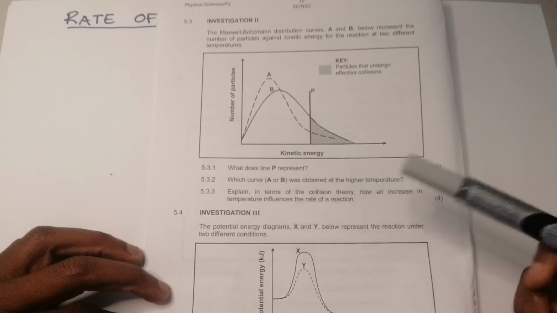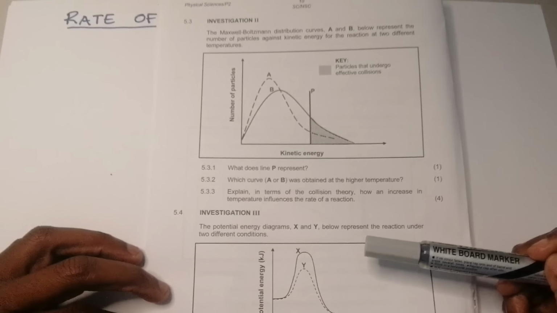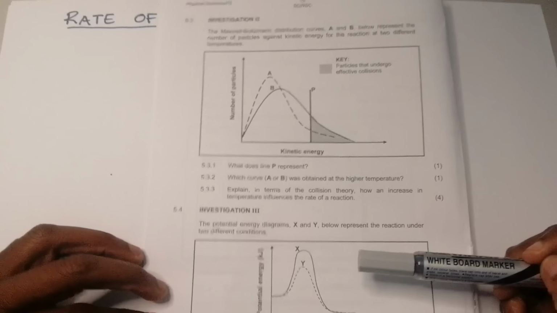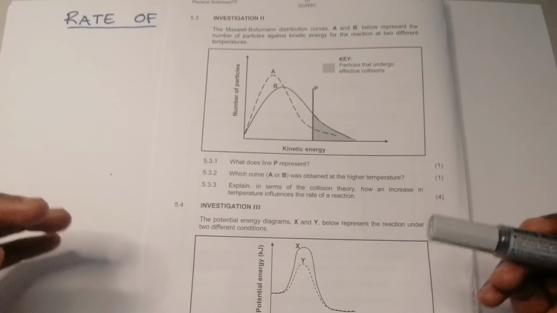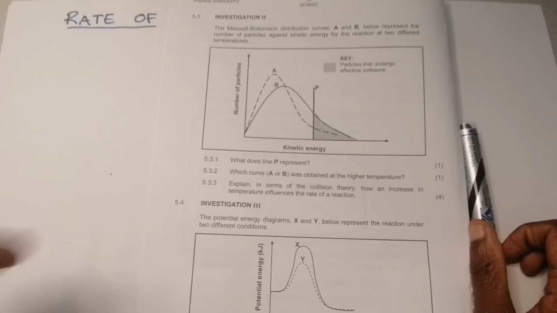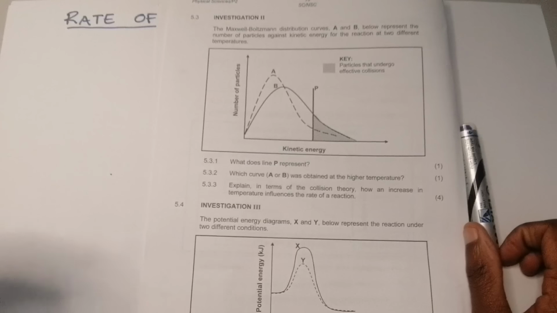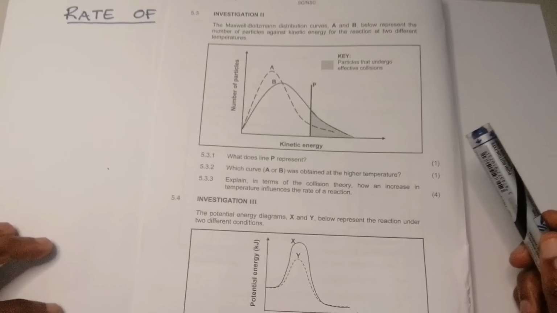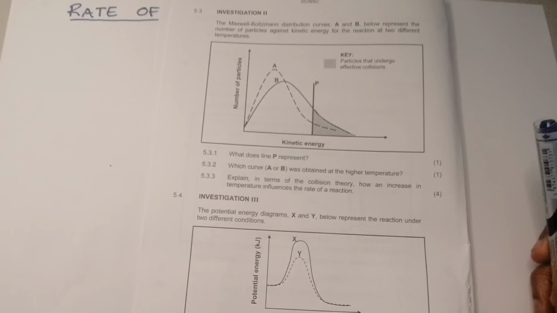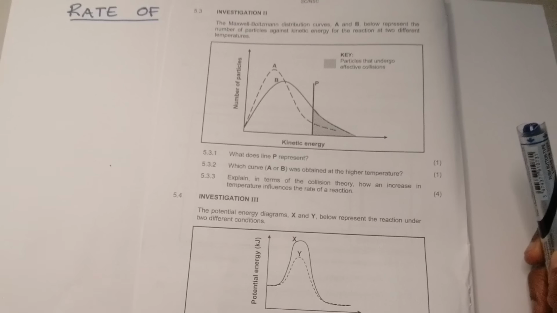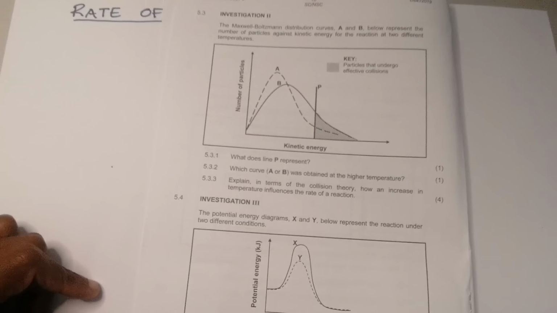And then they say explain in terms of the collision theory how an increase in temperature influences the rate of reaction. Remember what happens when we increase temperature? The particles now have a greater average kinetic energy, so they are able to move faster. It means there's more particles that have energy that is greater than the activation energy.